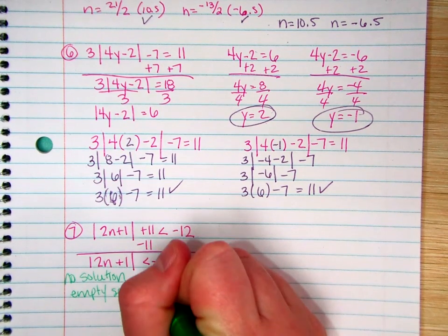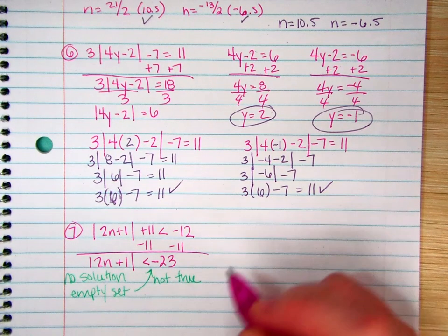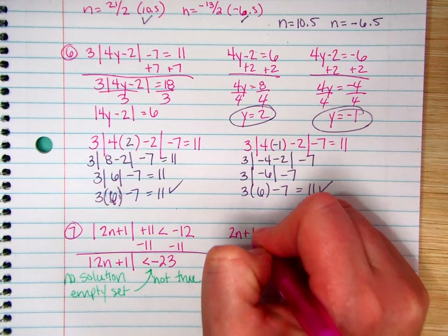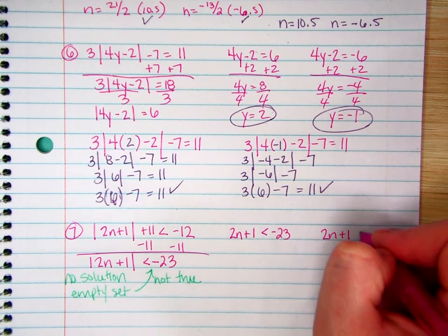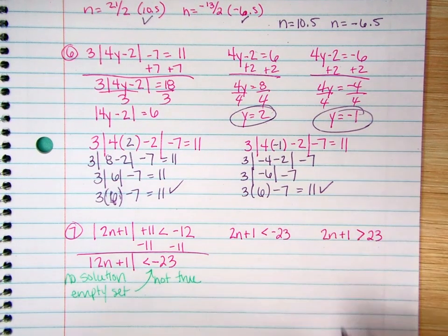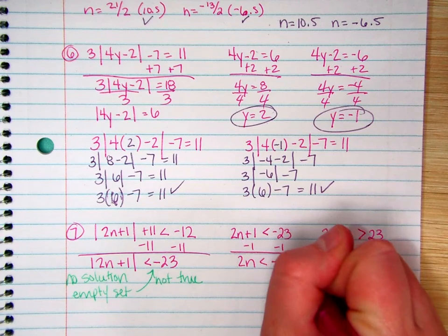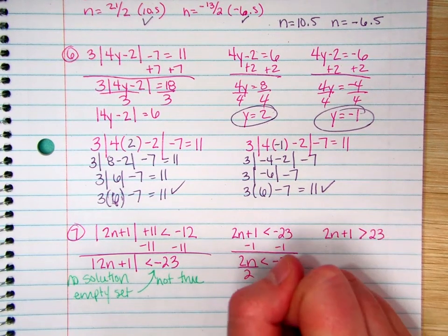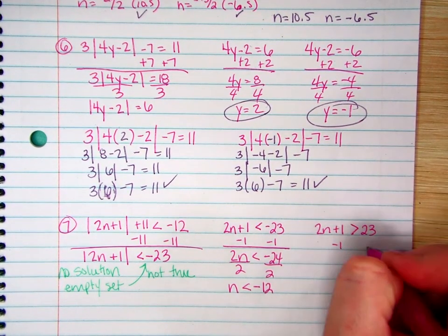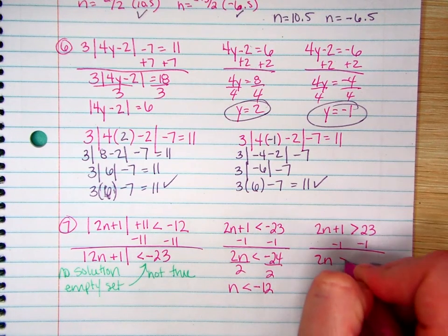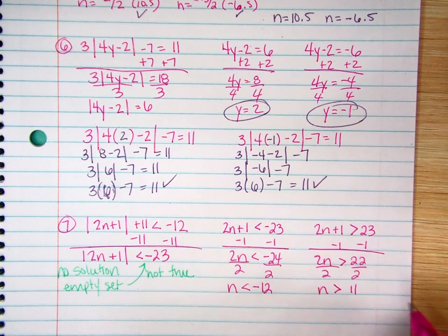Because this is not true. Now, if you don't see that, then you need to solve it out. 2n plus 1 is less than negative 23, and then 2n plus 1 is greater than 23. Minus 1, minus 1. 2n is less than negative 24. Divide by 2. n is less than negative 12. I did not divide by a negative, so I don't flip a sign. Minus 1, minus 1. 2n is greater than 22. Divide by 2. n is greater than 11.